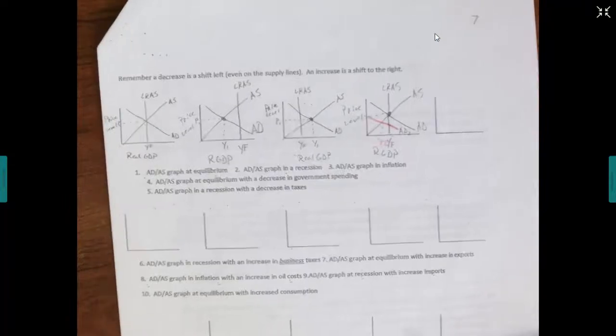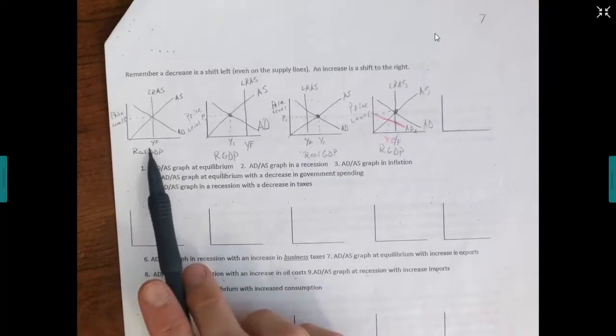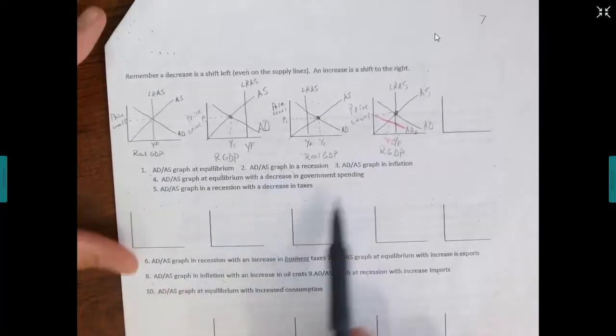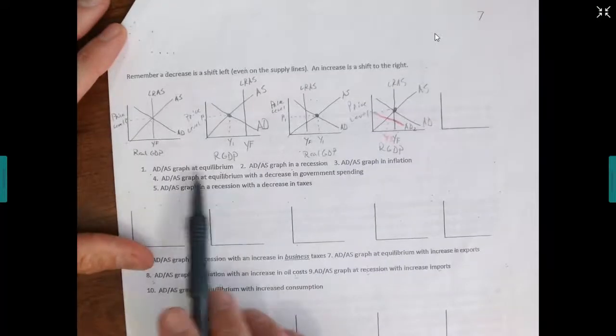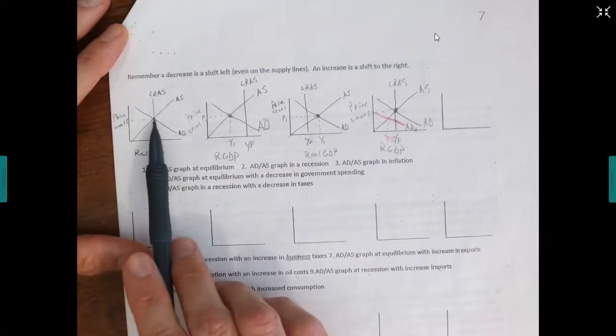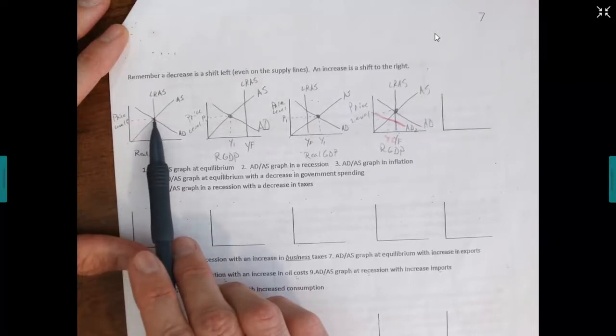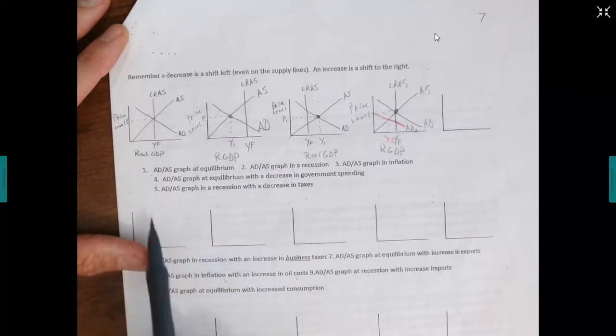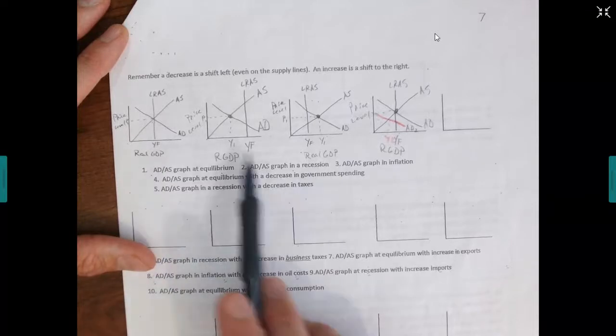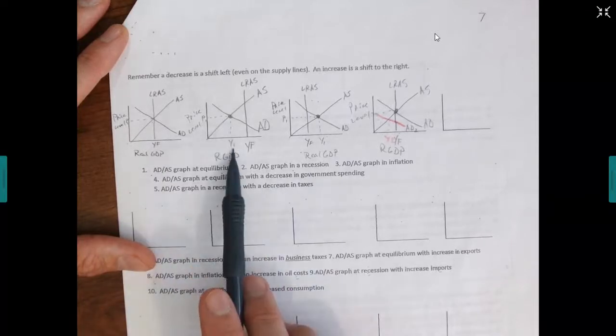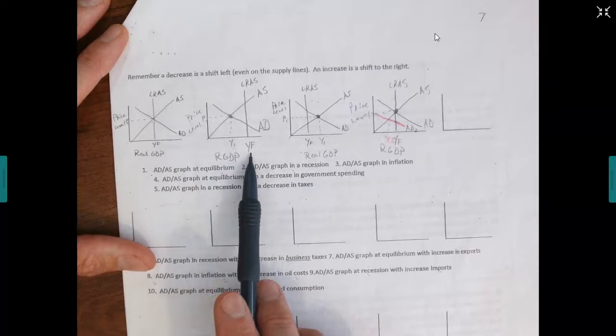So the way this will work, number one is right here, number two right there, three, and so on. So, the AD-AS graph at equilibrium, real obvious. Equilibrium is just the intersection where AS and AD meet at our potential output. Potential output is the LRAS. A recession means that our current level of output has not quite reached our potential level here.